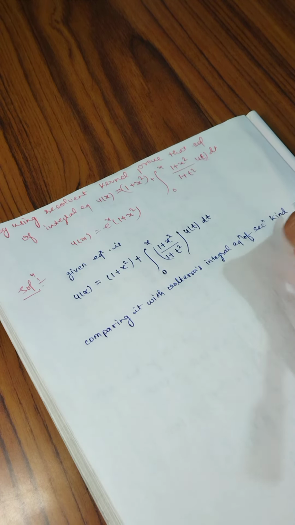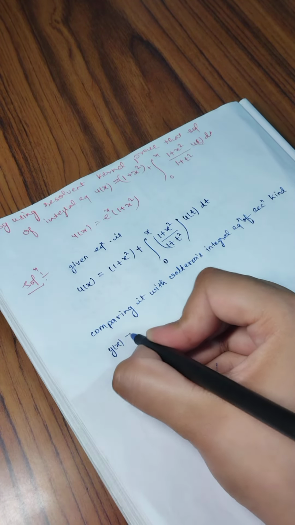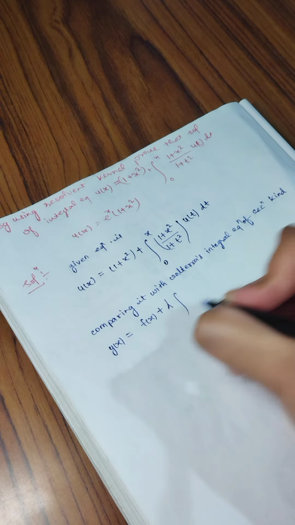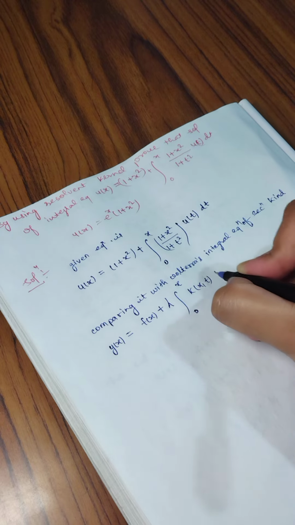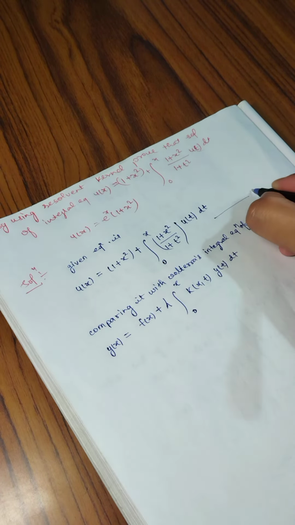What is the Volterra integral equation of the second kind? That is y(x) = f(x) + λ ∫₀ˣ k(x,t) y(t) dt. Let this be equation number 1.